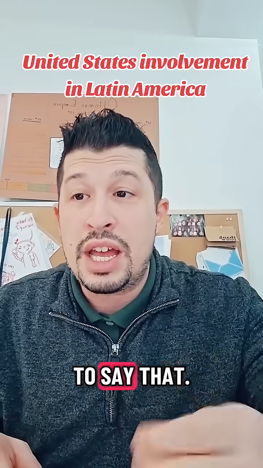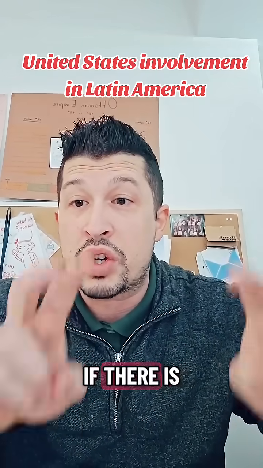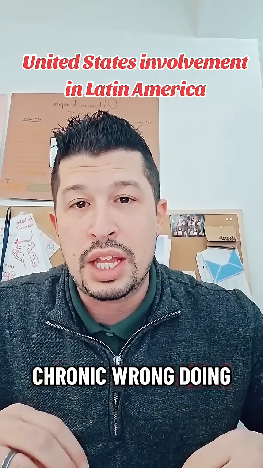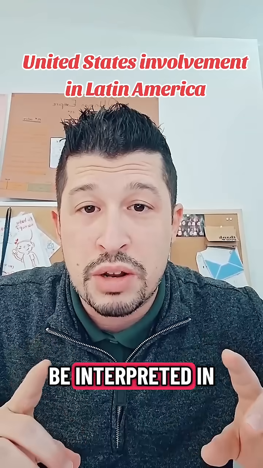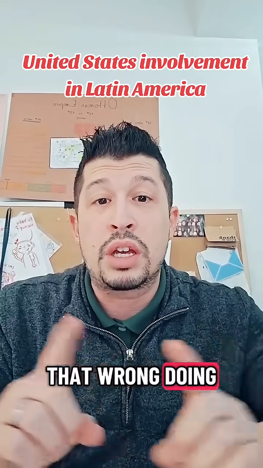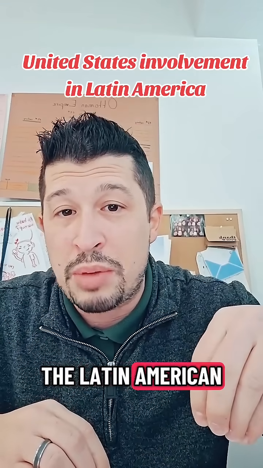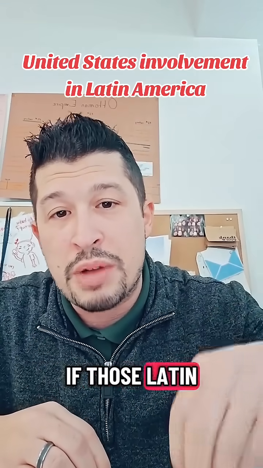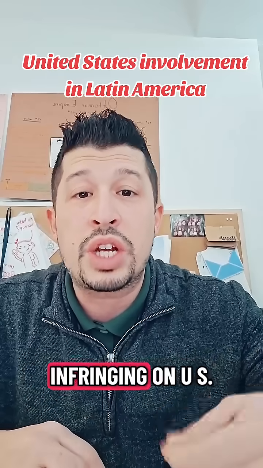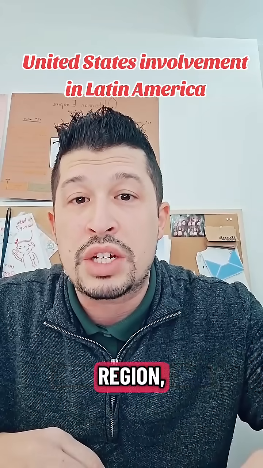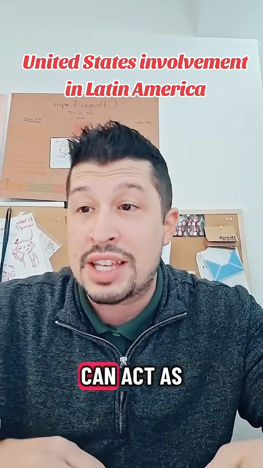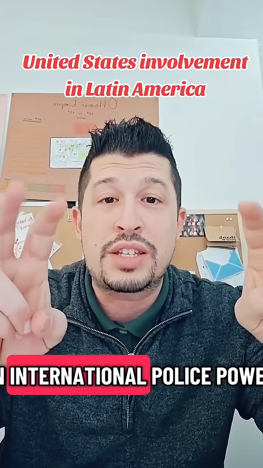He is going to say, and this is an exact quote, that if there is chronic wrongdoing in Latin America, and this could be interpreted in multiple ways, that wrongdoing can come from the European power, but it can also come from the Latin American power itself. If those Latin American countries are infringing on U.S. interests in the region, the United States can act as an international police power.